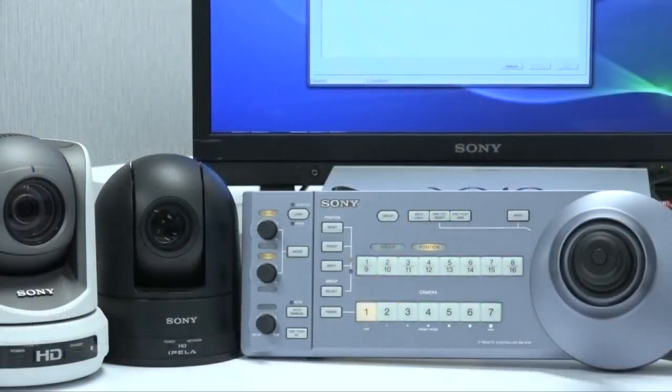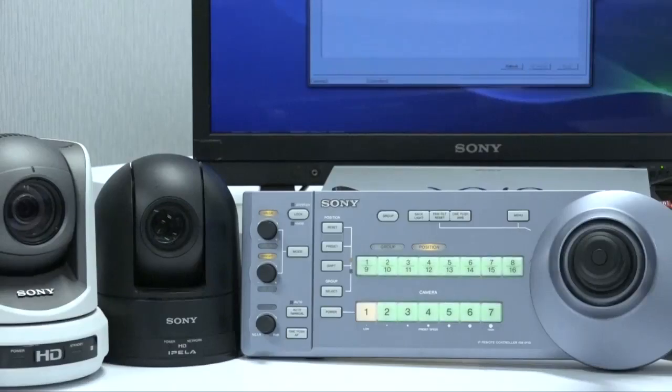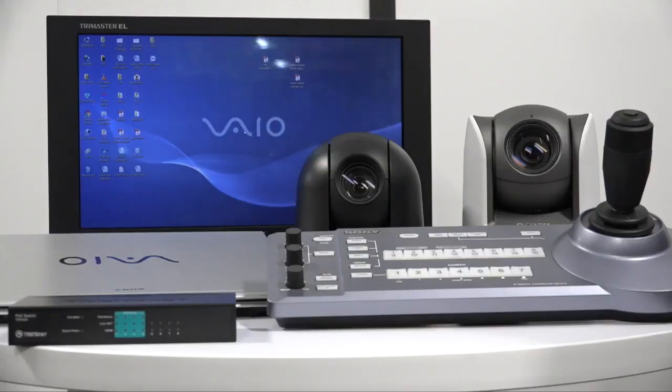In this state, when the unit is powered up, the control panel lights will flash, indicating the controller is in setup mode. We will use a Windows PC to configure the cameras and the remote controller, and we will use a simple network switch to connect all the devices via LAN.